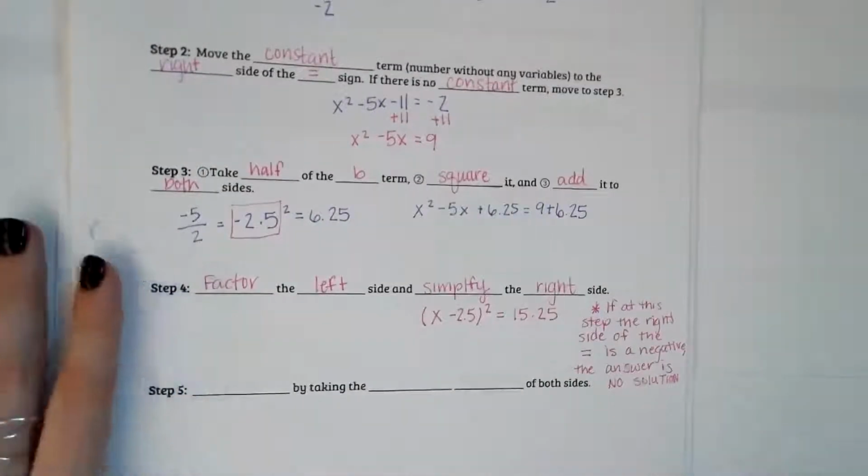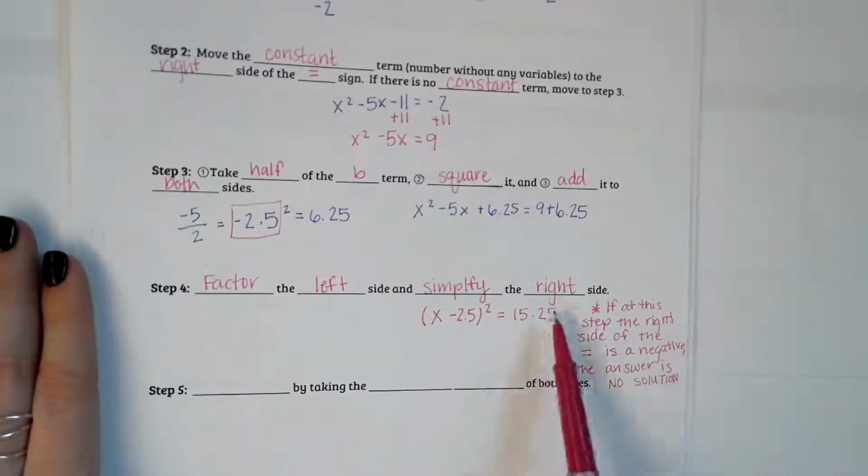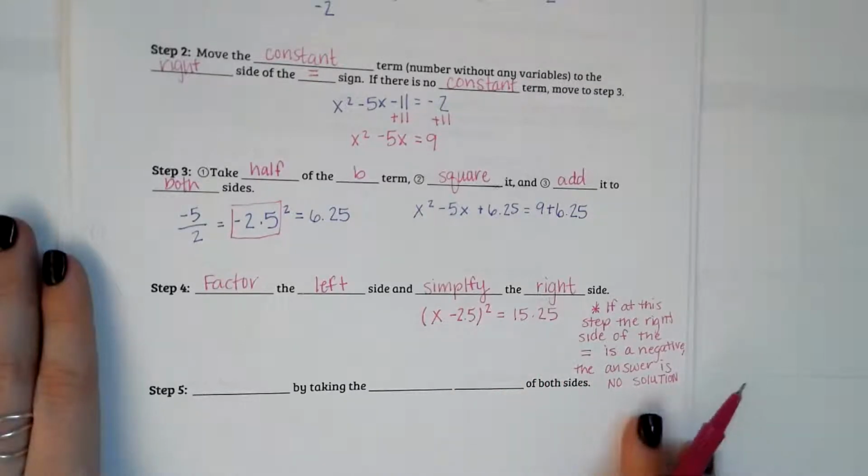So if this, say, was a negative 15.25, then our answer would have been no solution here.